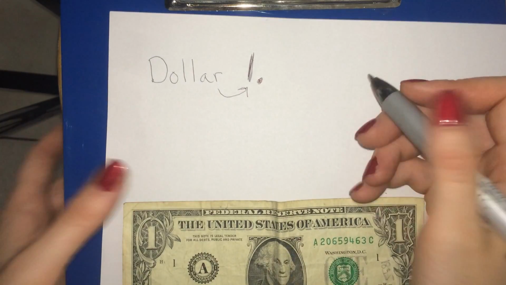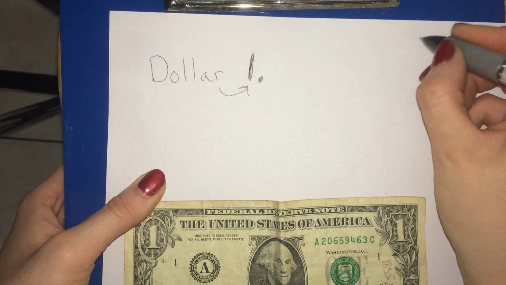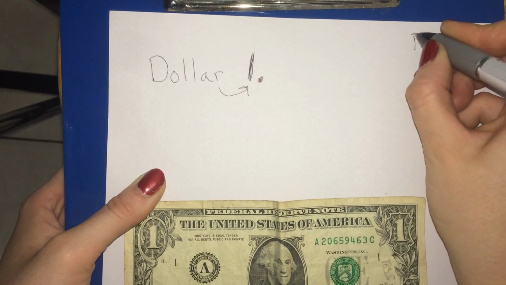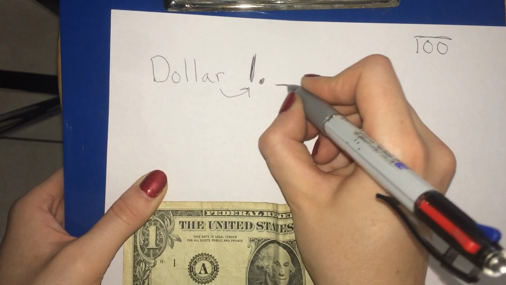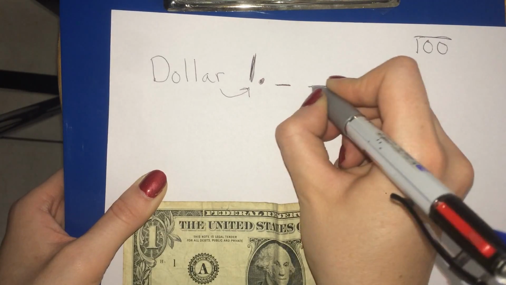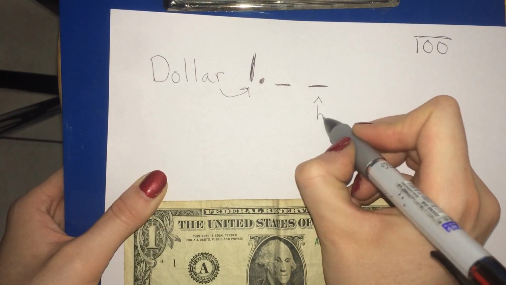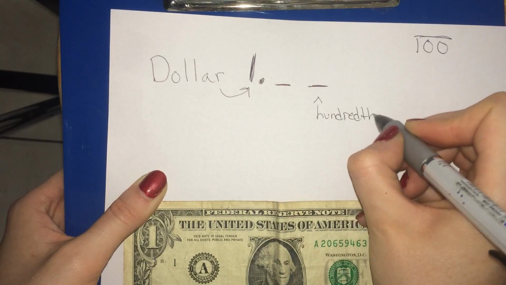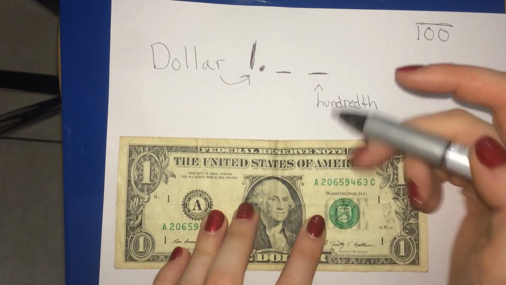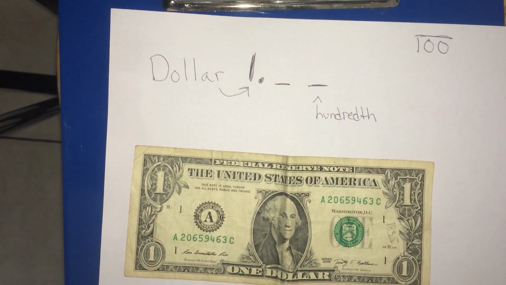Then everything else is based out of 100. So you'll either see money just represented here and here, because this is the 100th place. Everything else is building to the 100.